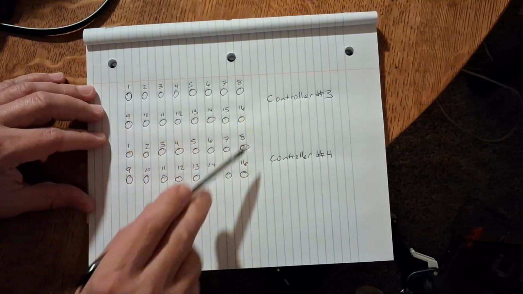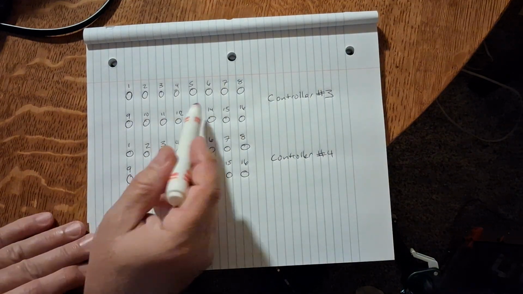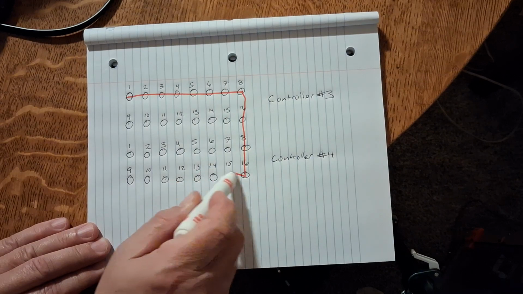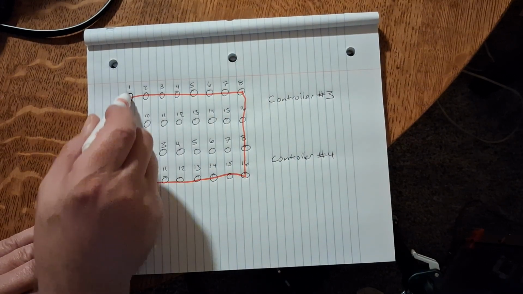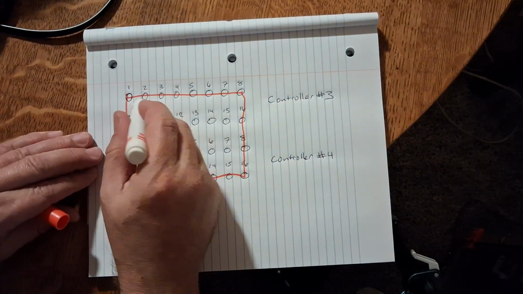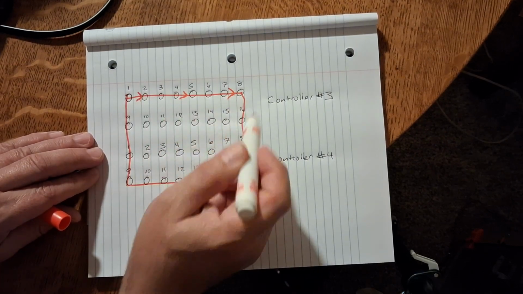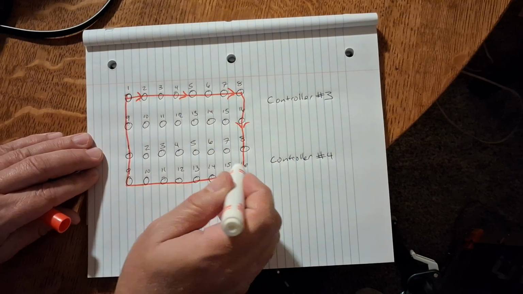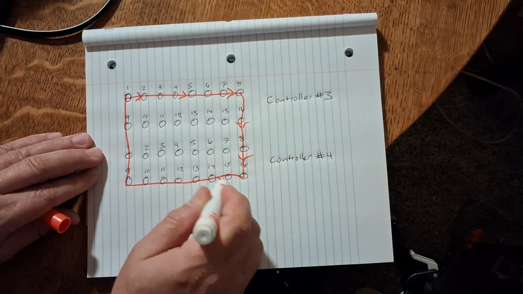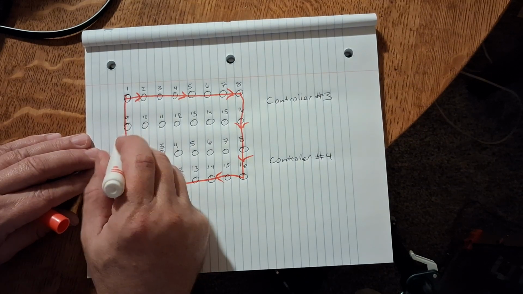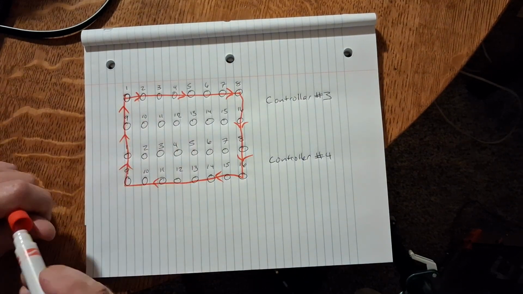So I want the lights to go just around the outside. I want them to go like this, right? And I want them to go in that direction all the way around. It seems easy, but when you look at the software, there is kind of a little hang-up there. So we're going to do that chase all the way around.